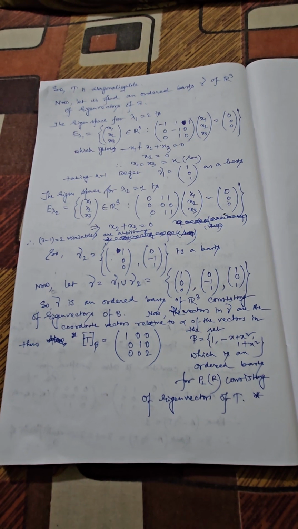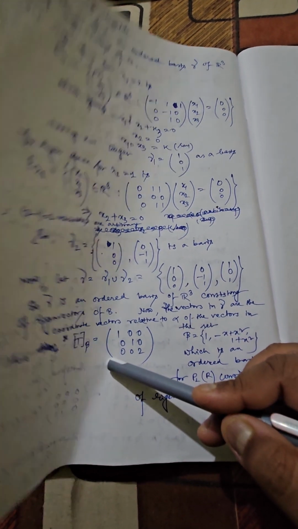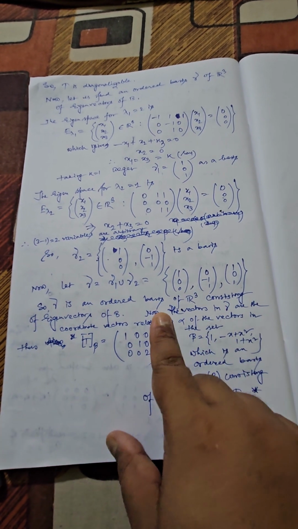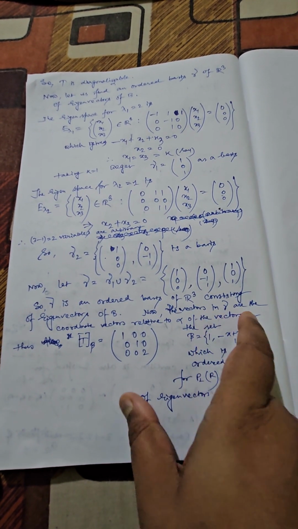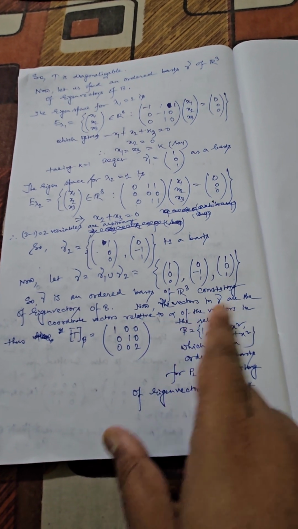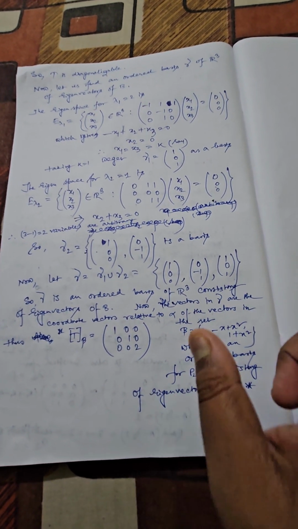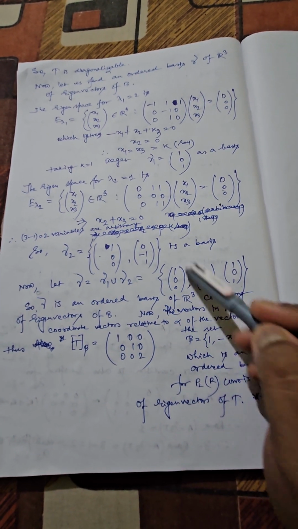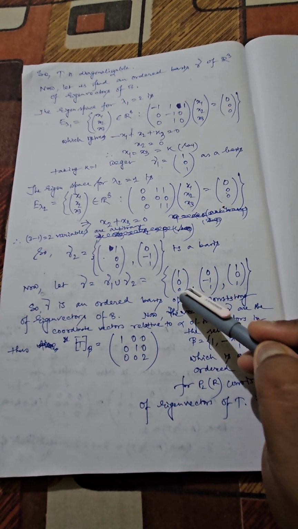Also, sometimes you need to find the coordinate vectors relative to the original basis alpha. So in the next part I have written that the vectors in gamma are the coordinate vectors relative to alpha corresponding to the vectors of the set beta. Now how can you obtain this? Simply remember what was your first part, 1 0 0.